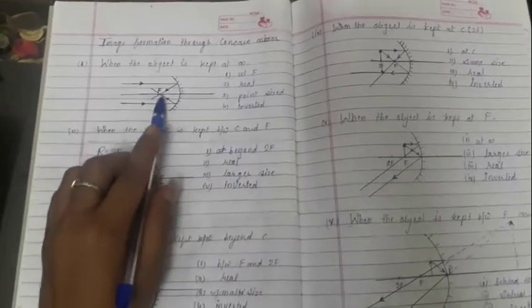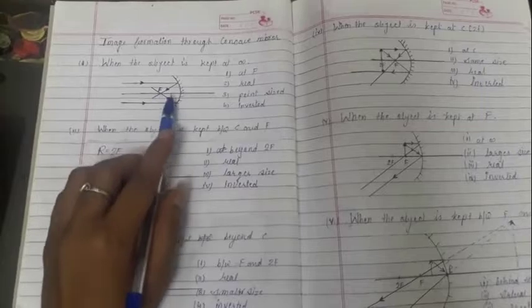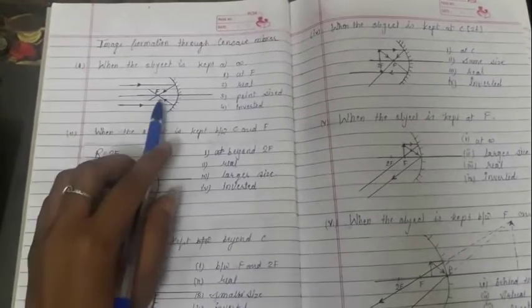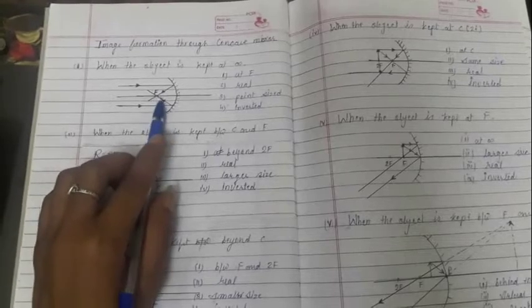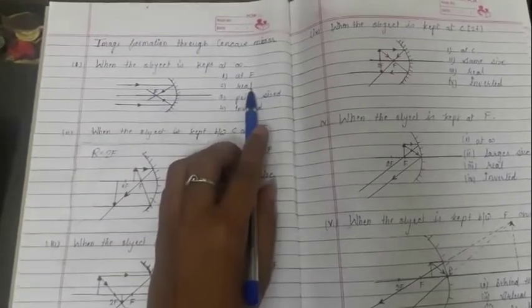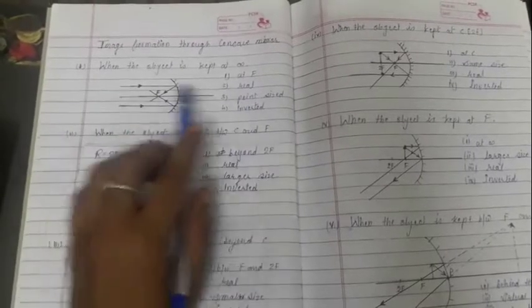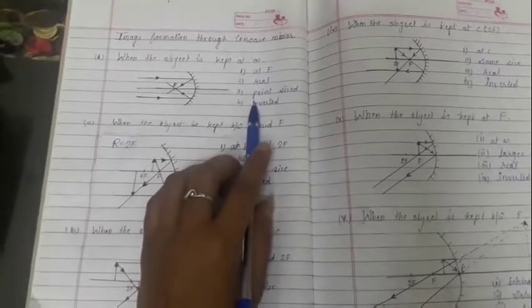It is absolutely a real image because it is forming in front of the mirror and these light rays are actually meeting. That's why it is a real image, point-sized or diminished image, and it is inverted.